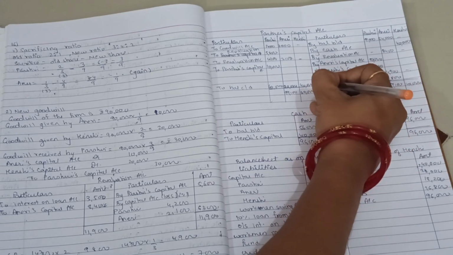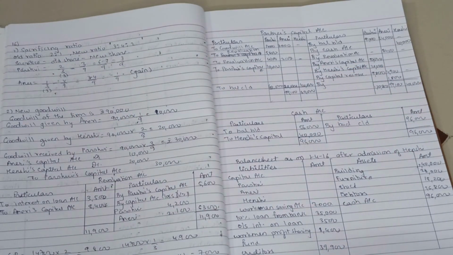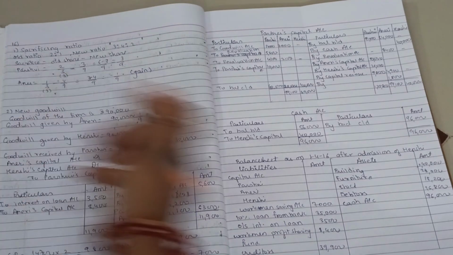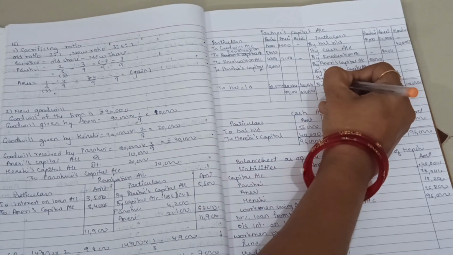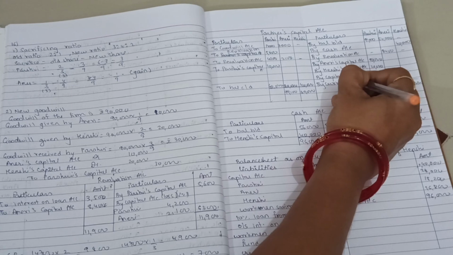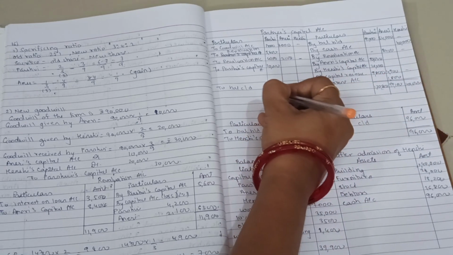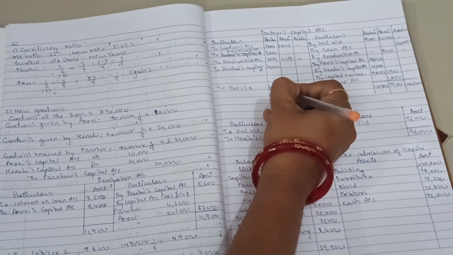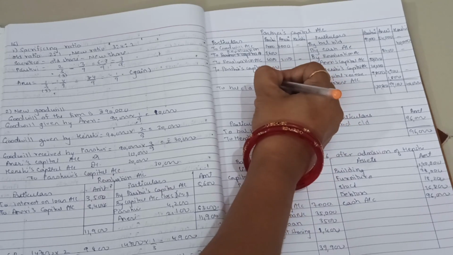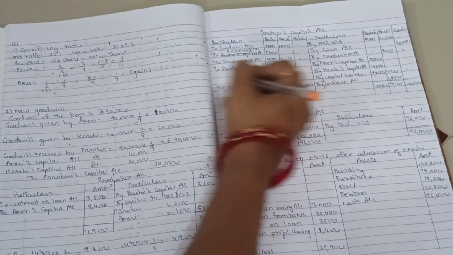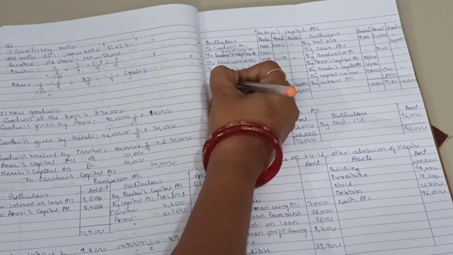So here they have told in the last statement that we have to adjust in partner's capital account. So you have to write here by current account. And here total is 1,38,000. So here 1,30,800 minus all this, we will get a difference of 47,000 to current account.